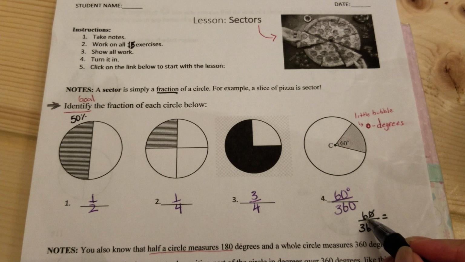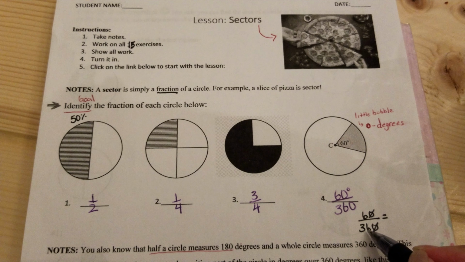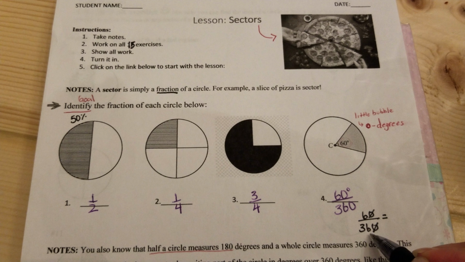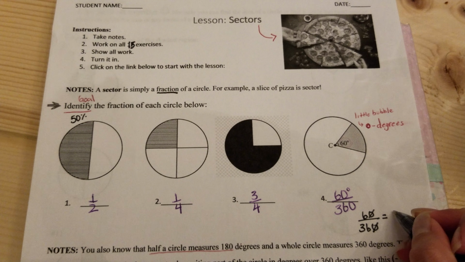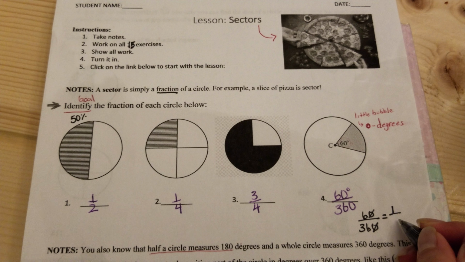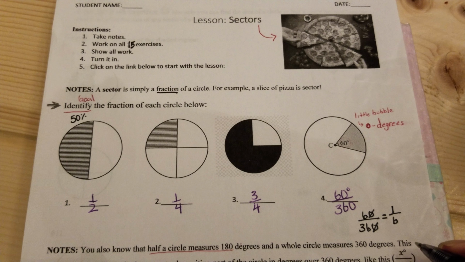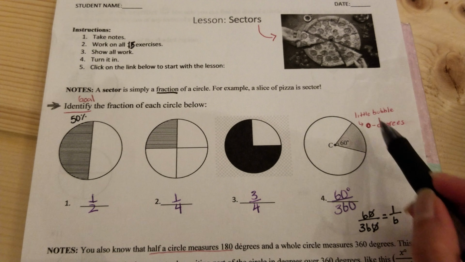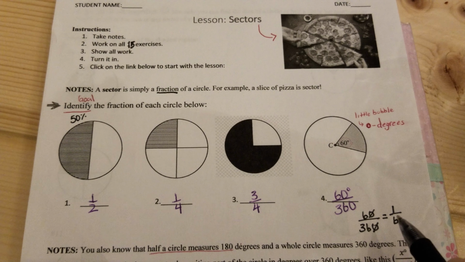Check first if the number on top divides the number at the bottom. Does 6 divide 36? Yes. So we can divide both of these numbers by 6, right? So 6 divided by 6 is 1, and 36 divided by 6 is 6. Okay, so this sector is 1/6 of the circle. This is what this is saying.